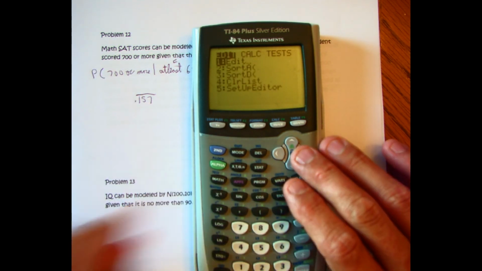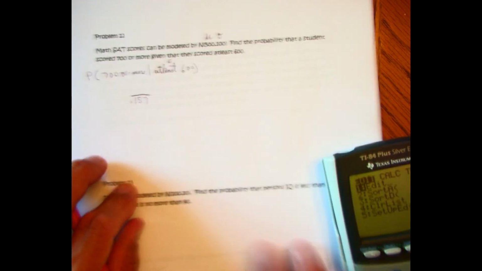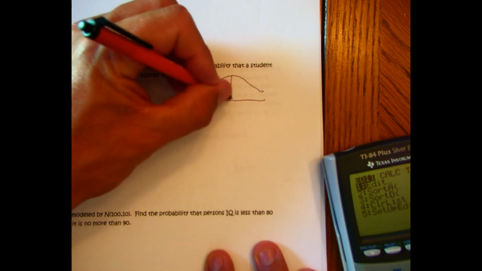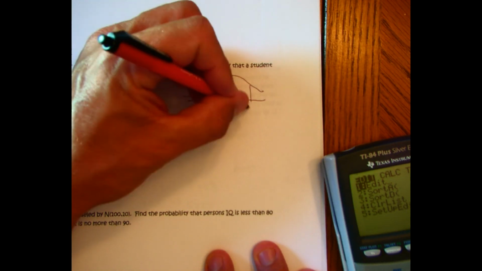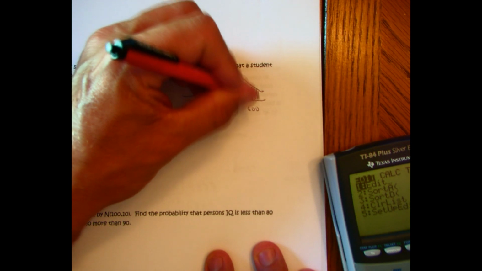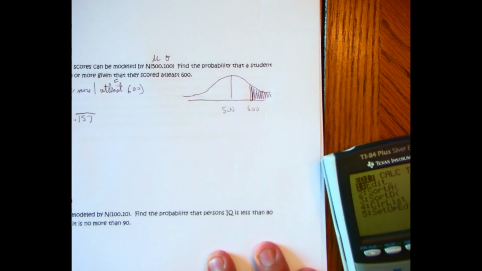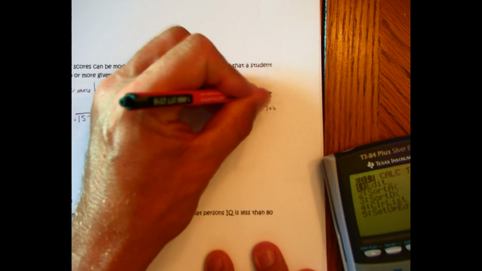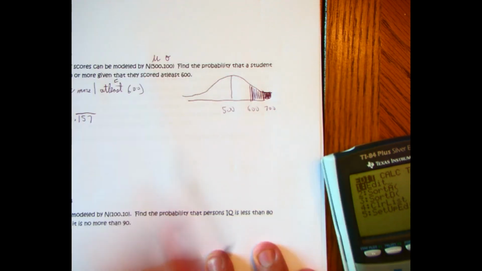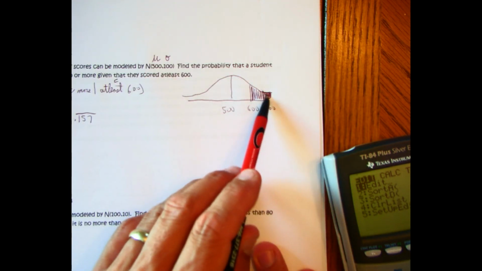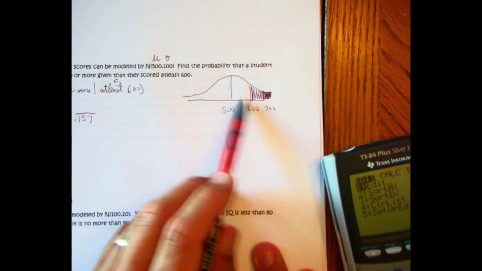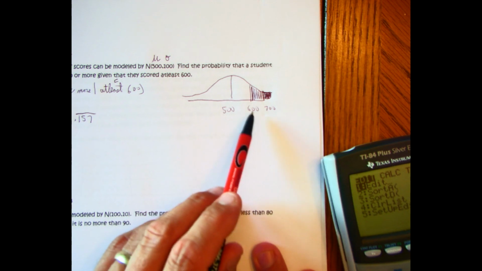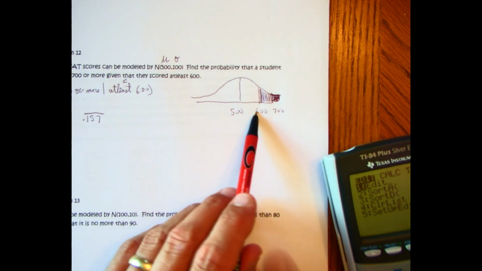So let me draw a picture of this for you. Here's what we're looking at. There's the mean, right? We're looking at this group of kids. So we're looking at only that group of kids. But within that group of kids, we want to know what percent. So in other words, what percent is this shaded area right here of this entire shaded area? Because it's a conditional probability. We're not looking at all students. We're only looking at students who scored 600 or more.